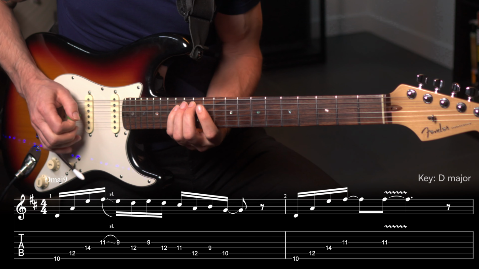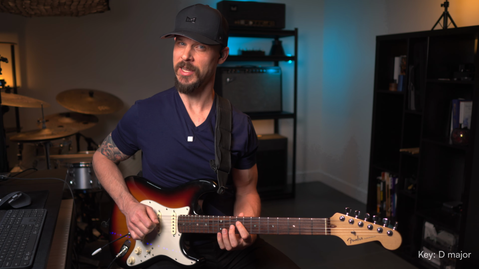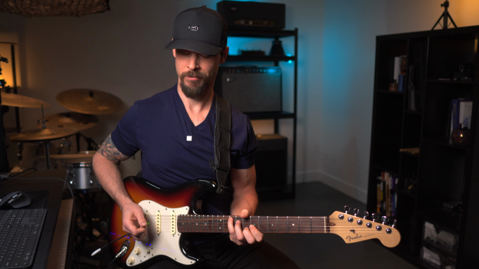And the second time I play that same pass, I jump to the octave down to the 3rd of the 4. Again, that's octave of the 5 chord, 3rd of the 4. All right?